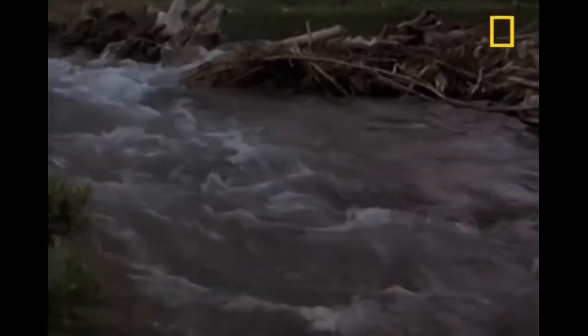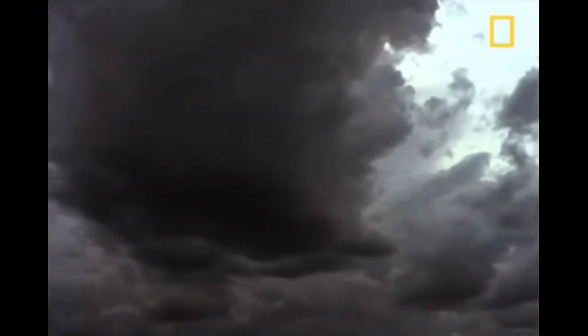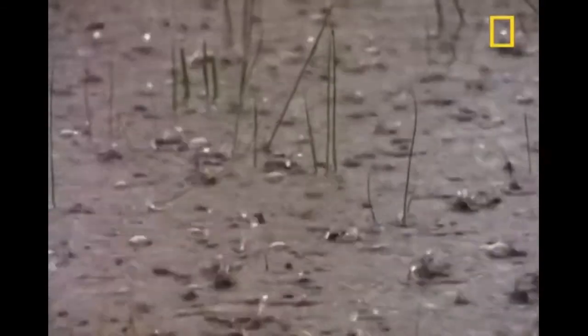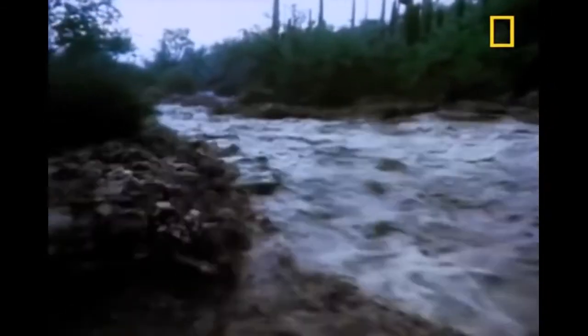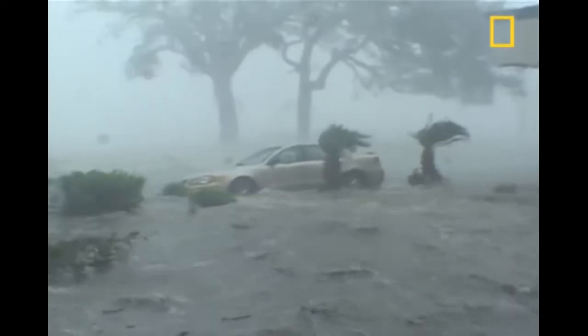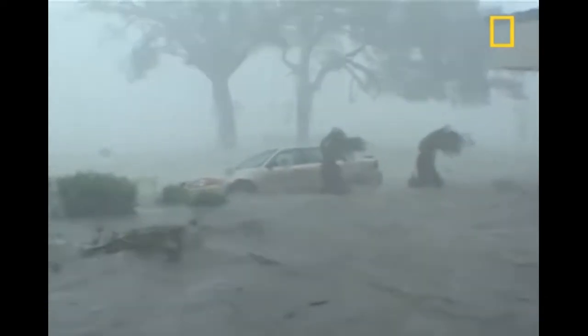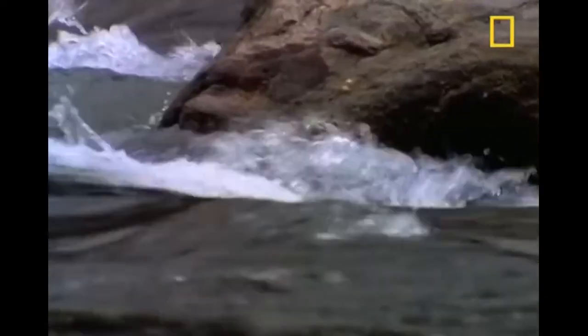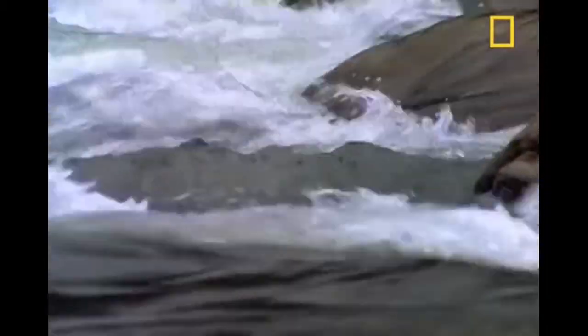Flash floods are a perfect example. Sudden storms unleash a torrential downpour. The runoff moves with surprising force. At a depth of 2 feet, the water can push aside a car. In fact, half of all deaths from flash floods involve vehicles. But floods occur in many other ways.